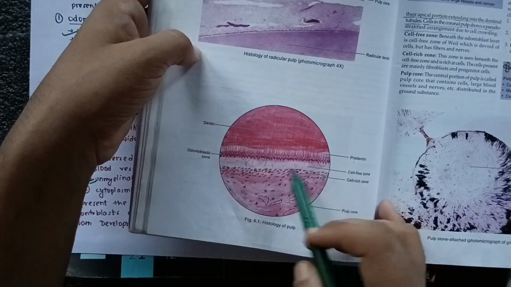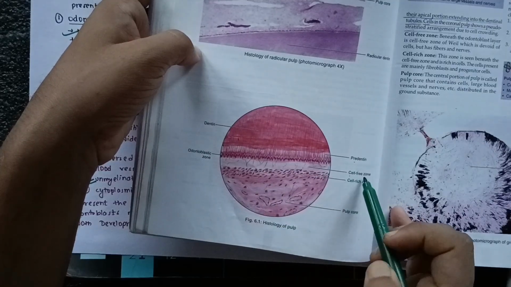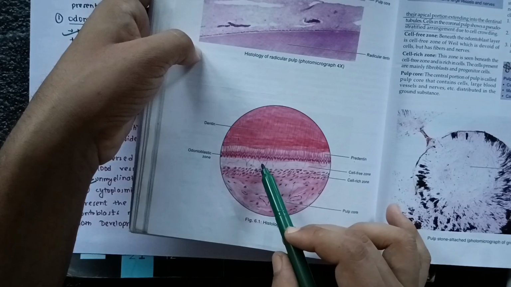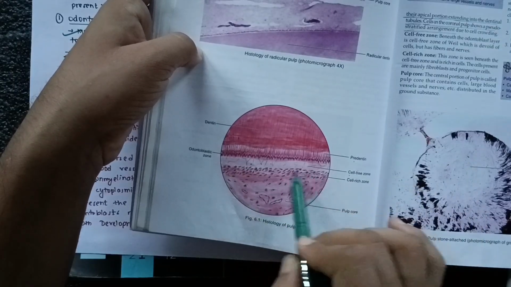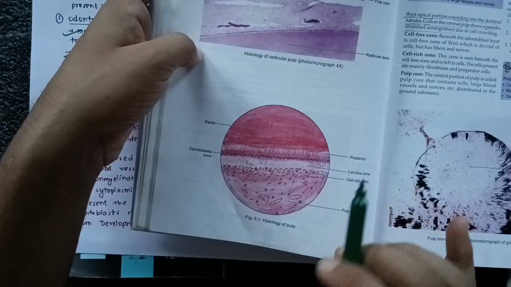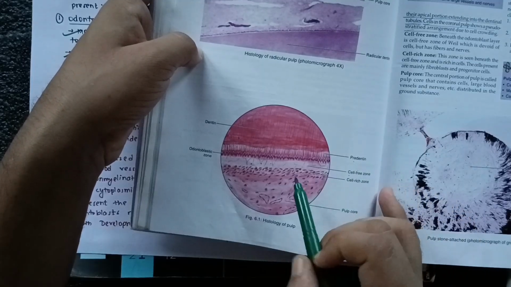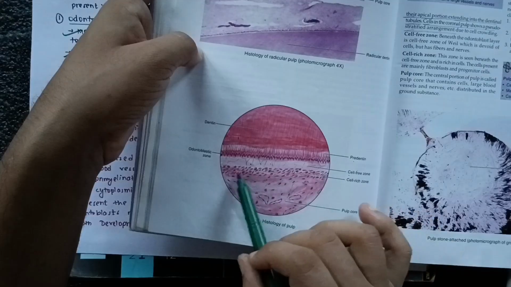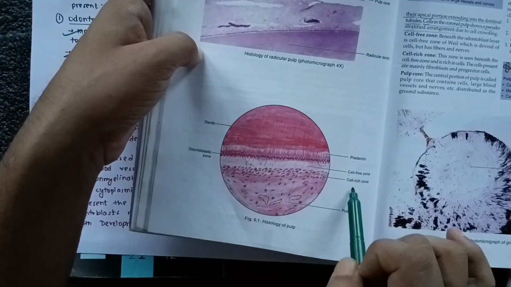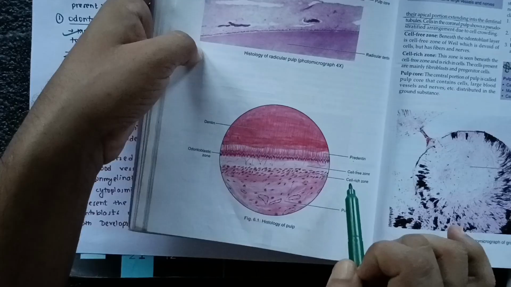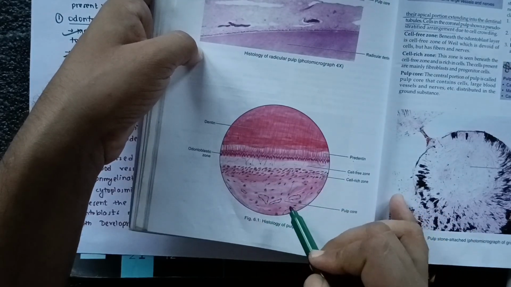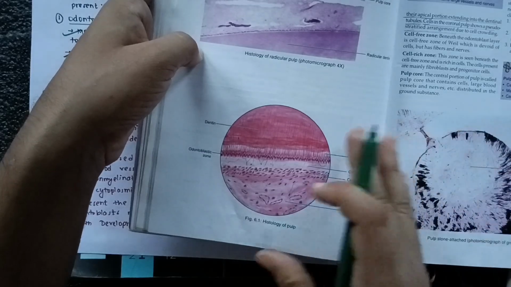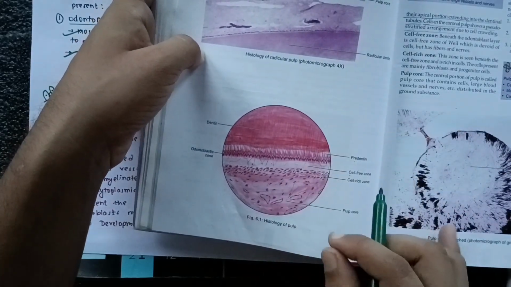And below the odontoblast we can see the cell-free zone. In the cell-free zone there are nerves, and there is a presence of blood vessels, and also there is a presence of the cytoplasmic processes of the fibroblast, as I have discussed earlier. So those nerve plexuses that are present in this cell-free zone are called the subodontoblastic plexus of Raschkow, and after that we can see here there is a cell-rich zone. Lots of cells we can see here, and this cell-rich zone is also called the zone of Hohl. And after that cell-rich zone we can see the pulp core. In the pulp core there is a presence of blood vessels, nerves, and different kinds of other cells. So it is one of the most vital parts of the pulp.